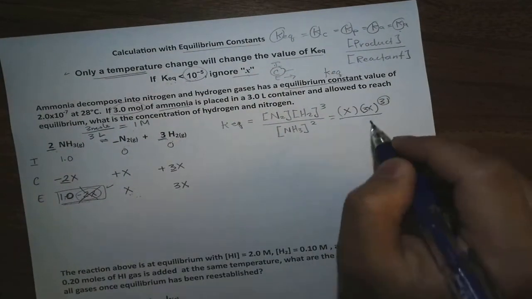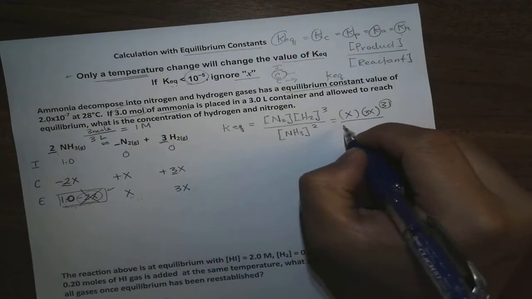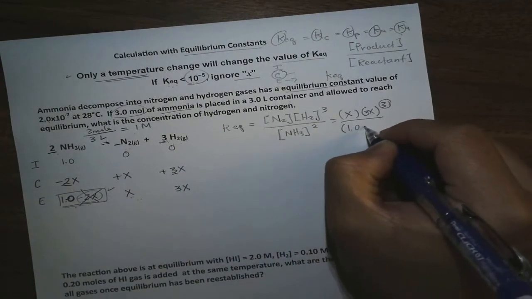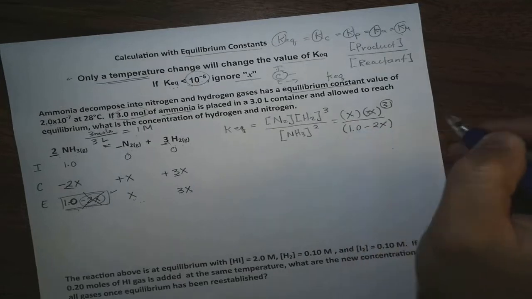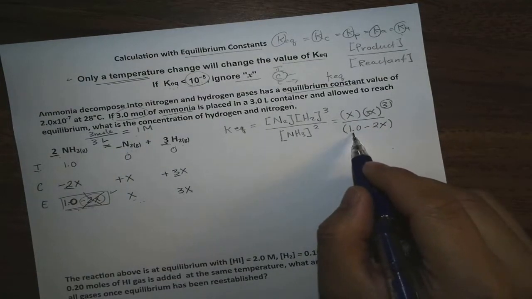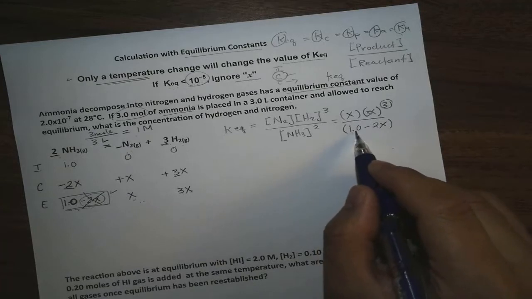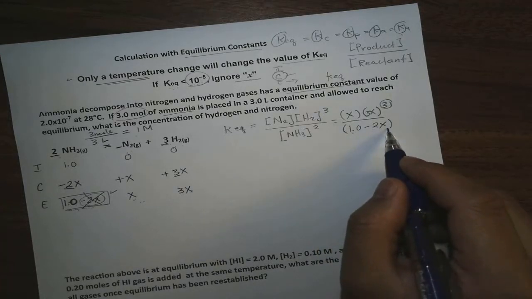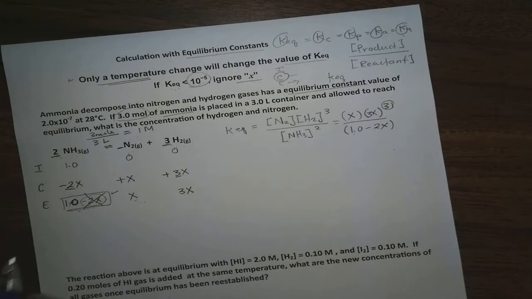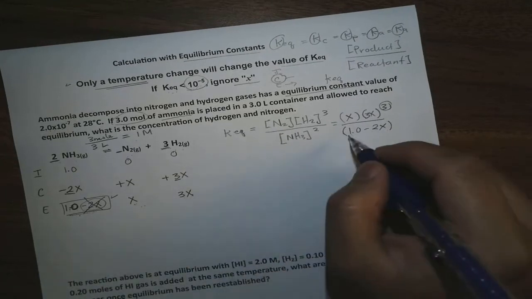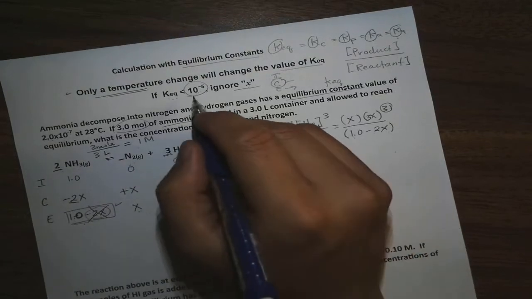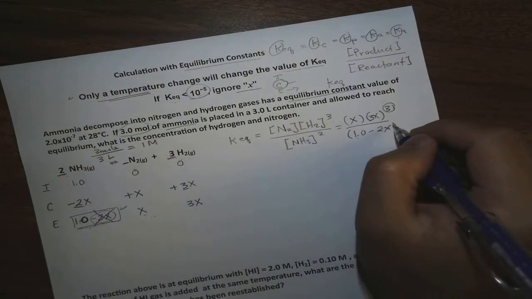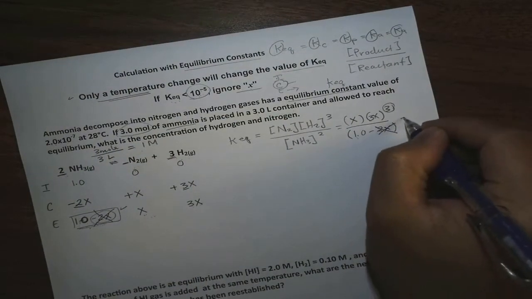And that's being divided by, if I were to plug this in, 1.0 minus 2x right there. Do you see how this becomes really complicated because of 1 minus 2x? So because the equilibrium is less than 10 to the -5, you can just ignore that part.